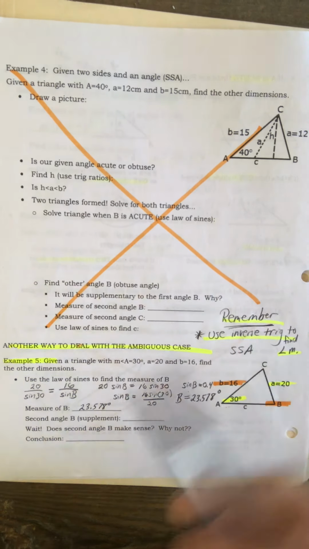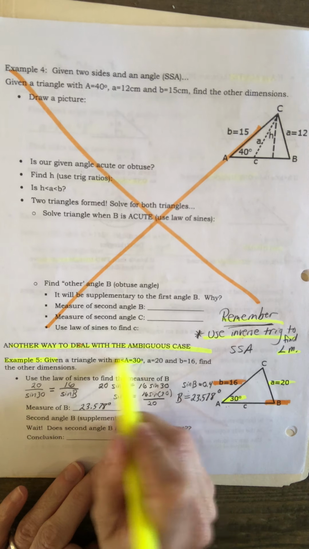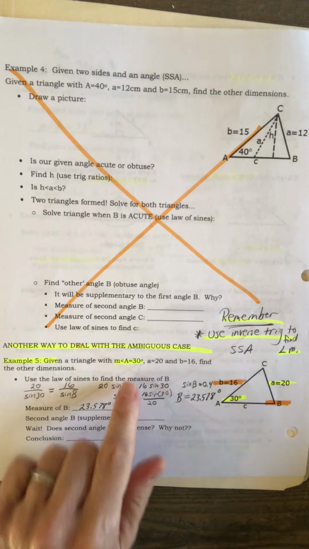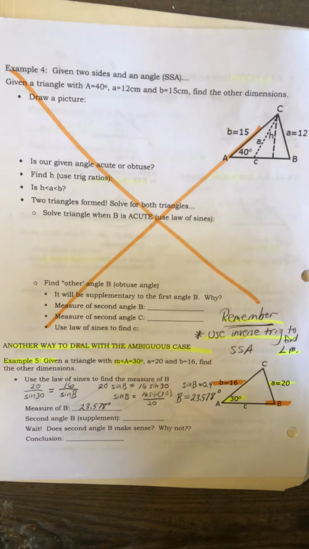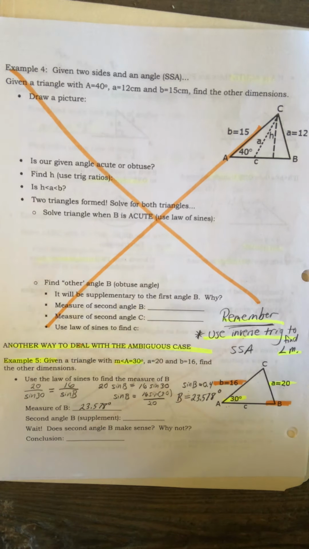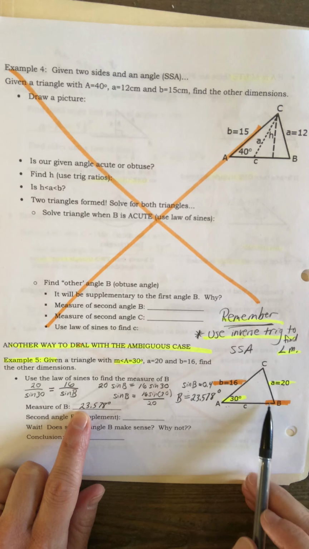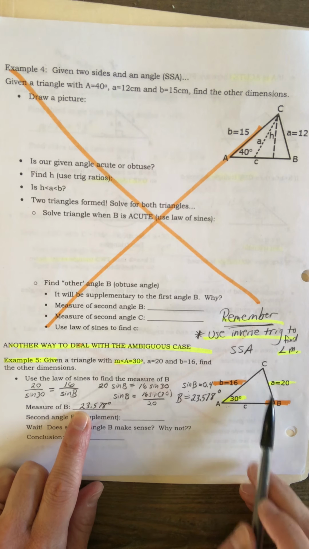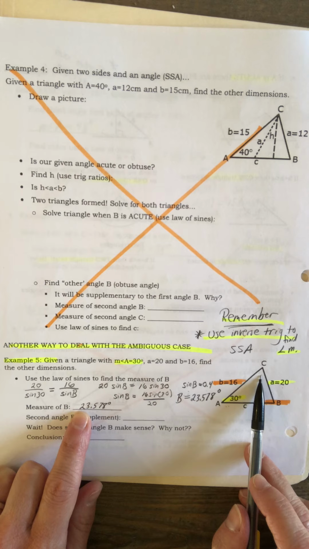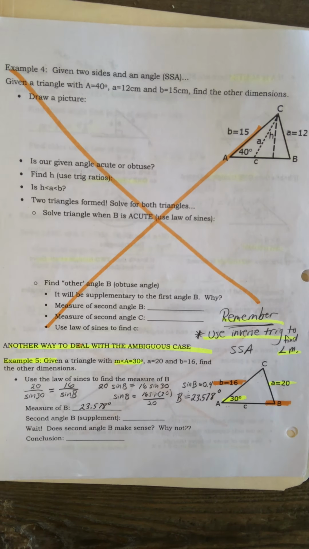But I said if I'm given what type of angle here? I'm given an acute angle. If we were given an acute angle, there are four possibilities here. We can have a right triangle, we could have one triangle, we could have no triangles, or we can have two triangles. Well, we already found a B measure, and that makes sense because if B is 23.578, I can easily find C by subtracting that from 180. That makes sense. But there's a possibility of a second triangle.